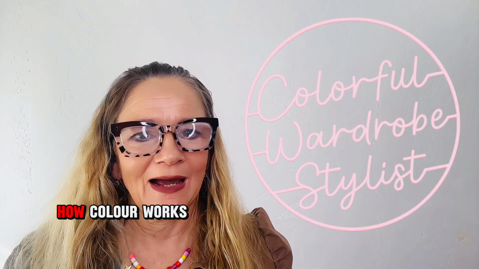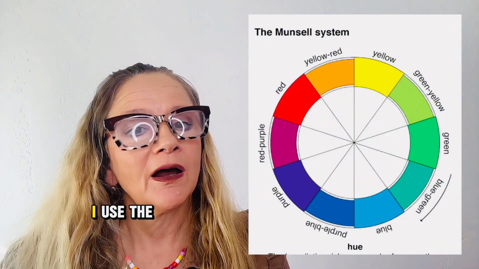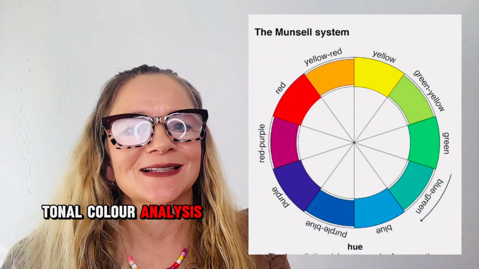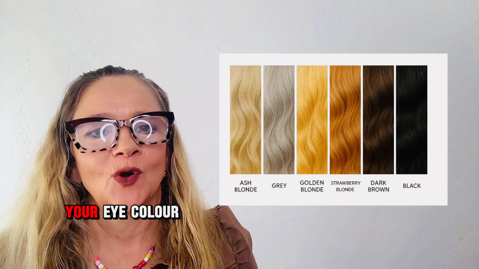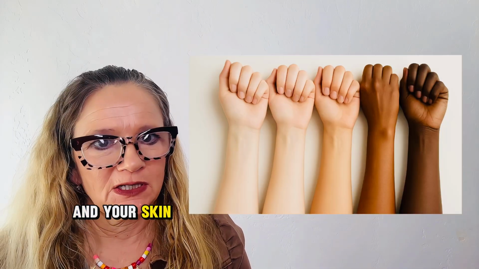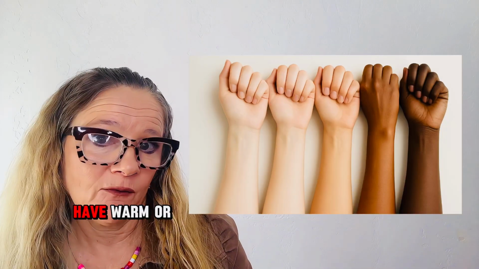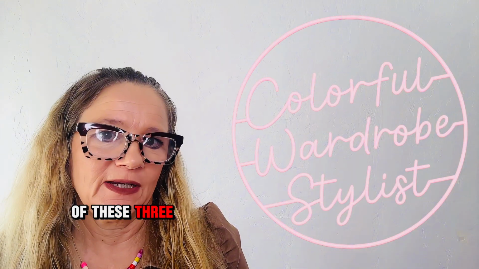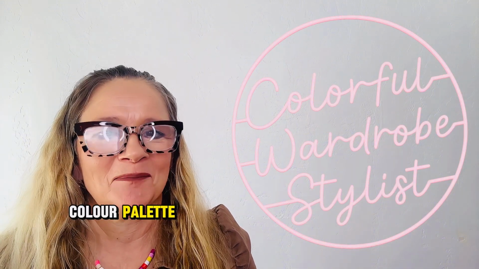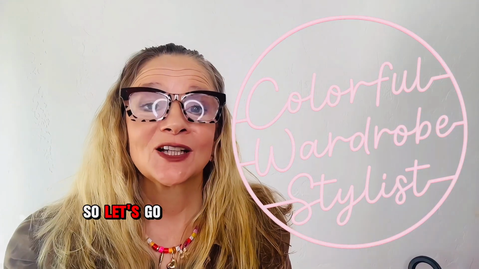Let's work out how colour works. I use the tonal colour analysis system, which is based on these three areas: your hair colour, your eye colour, and your skin tone, whether you have warm or cool skin. We are looking for warmth, depth, and clarity of these three indicators of your colour palette. So let's go through the main dominants.